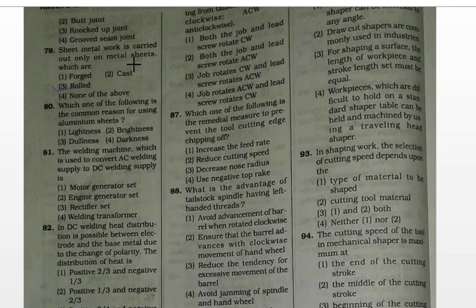Which one of the following is the common reason for using aluminium sheets? Lightness. The welding machine which is used to convert AC welding supply to DC welding supply is rectifier set.